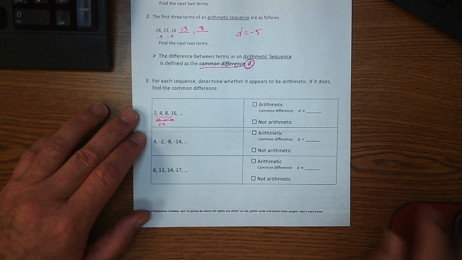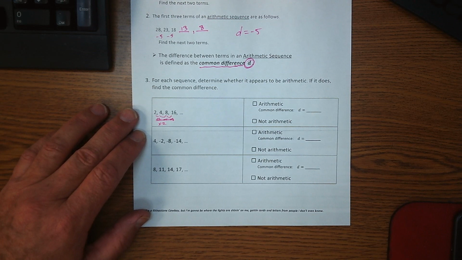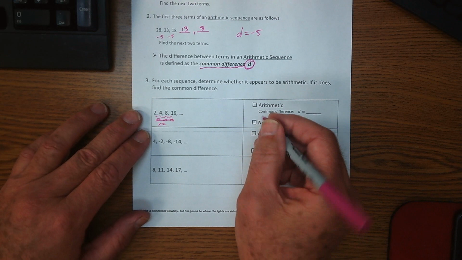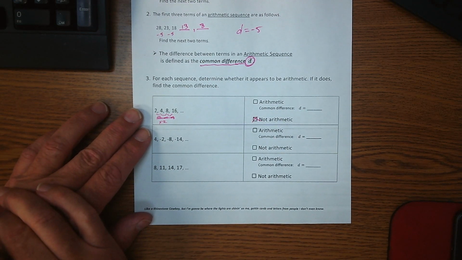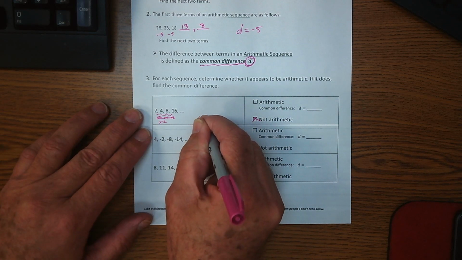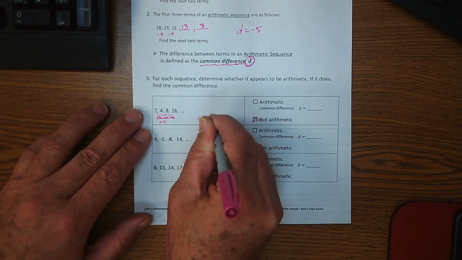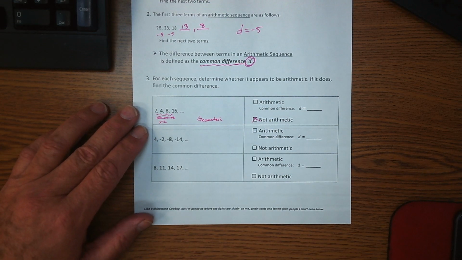This is actually a geometric sequence, because 2 times 2 is 4, 4 times 2 is 8, 8 times 2 is 16, and so on. So this is not arithmetic, that's why I'm going to leave it alone. It definitely is geometric, though, for future reference.